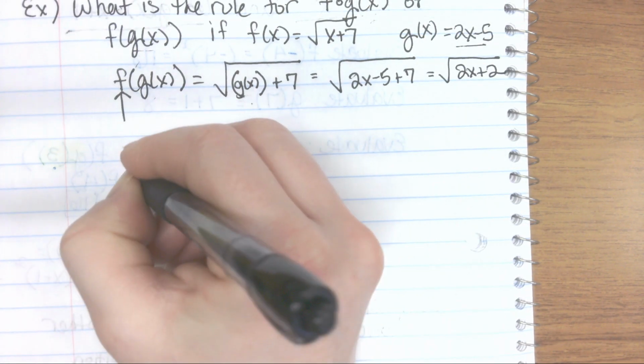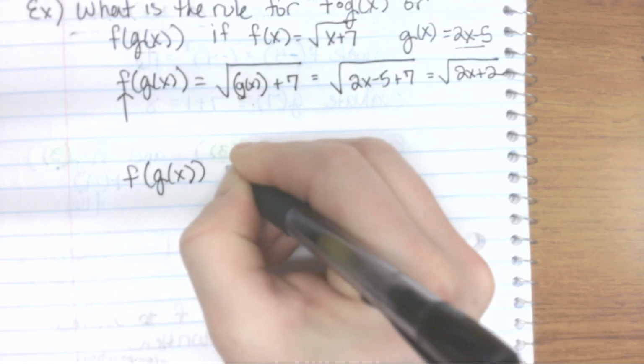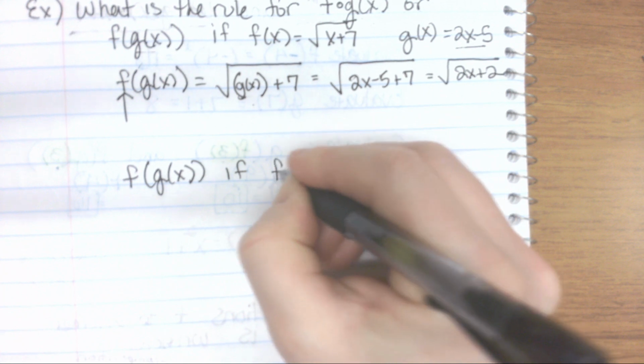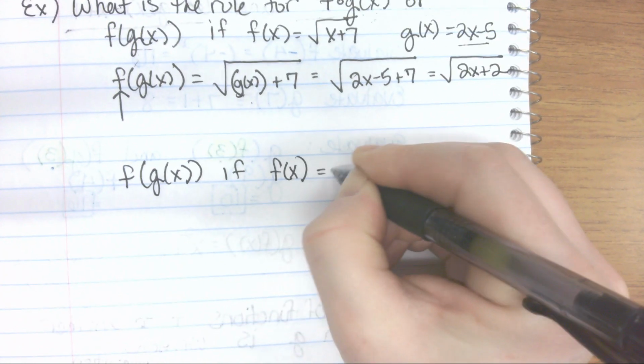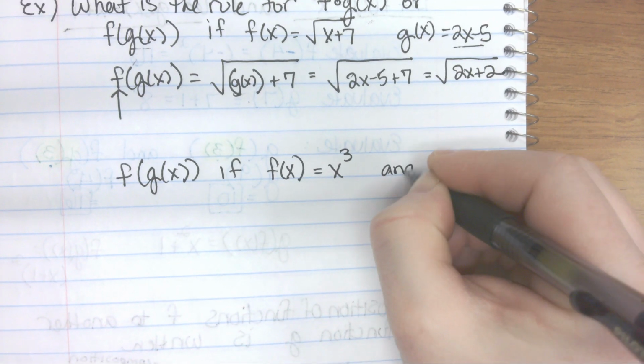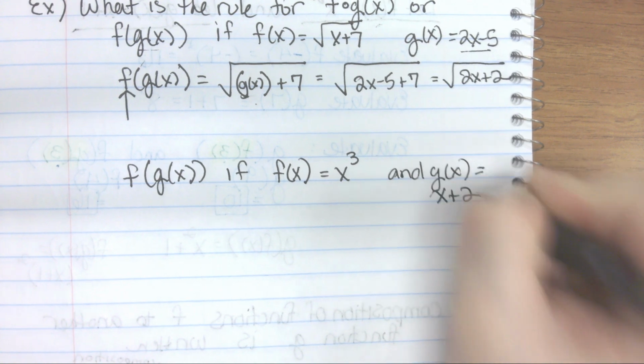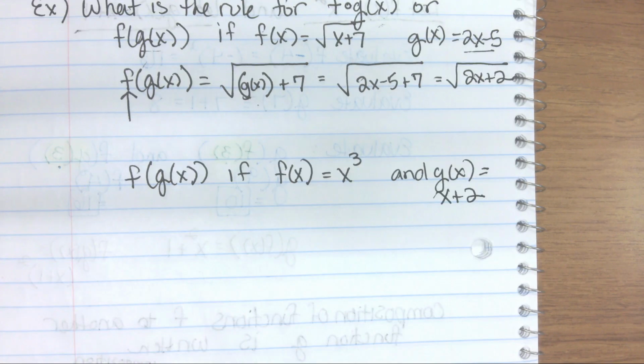Let's try this one more. f of g of x, if f of x is x cubed and g of x is x plus 2. Okay, so this time, what's my outer function? It's f.